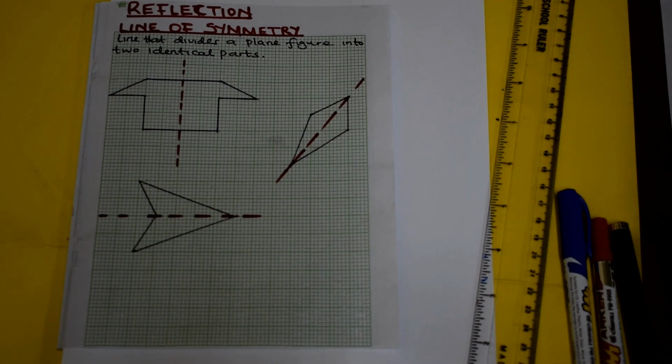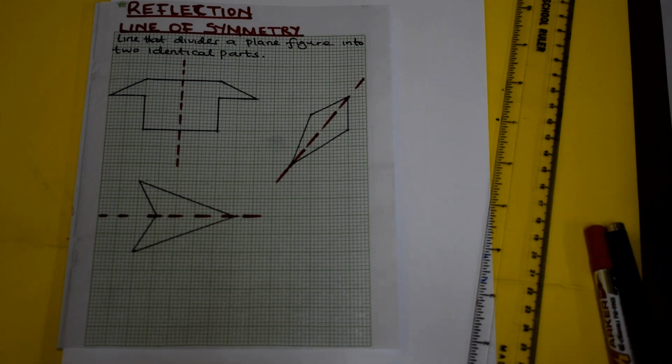Okay, welcome to this part. We are going to deal with a topic called refraction. It's a topic in Form 2. We are going to start with the line of symmetry. And the line of symmetry is a line that divides a plane figure into two identical parts.